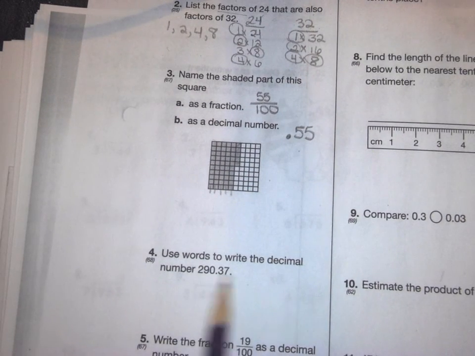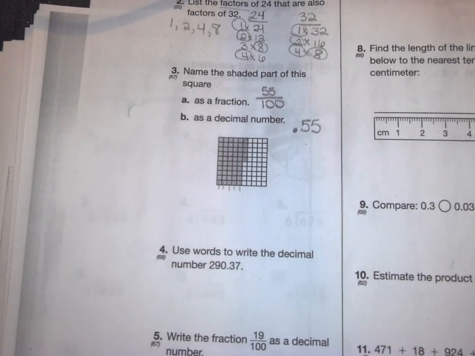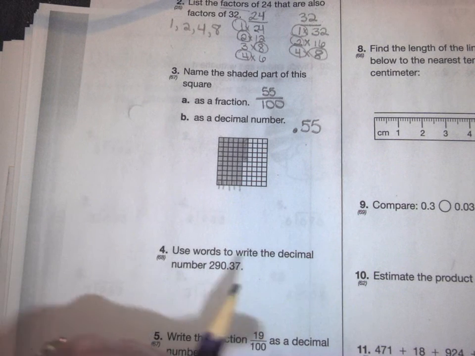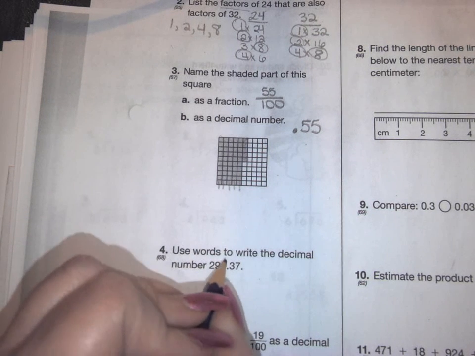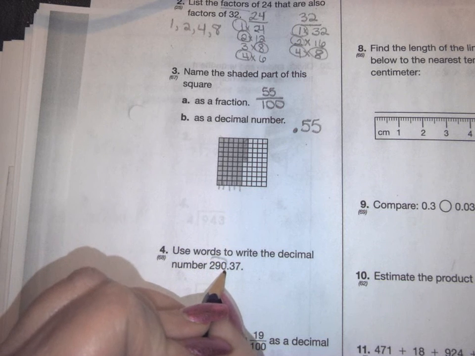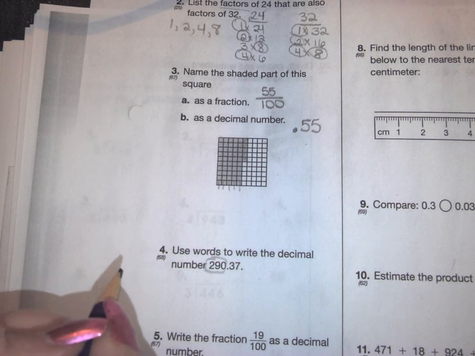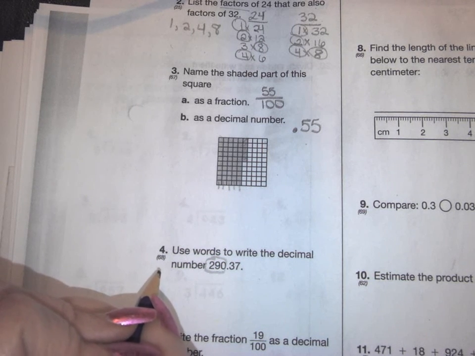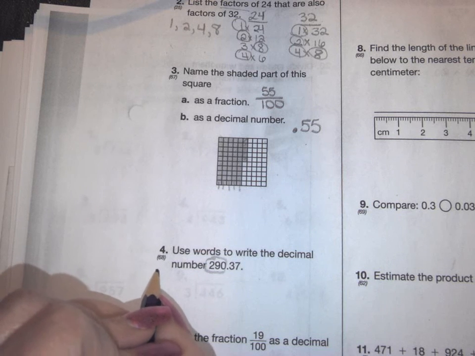Okay, so 55 over 100 and 0.55 are your answers as far as what they look like. Now, use words to write the decimal number. Now here's where we use our words, and remember I said look at what's before the decimal point. So before the decimal point we have what number? 290, right?